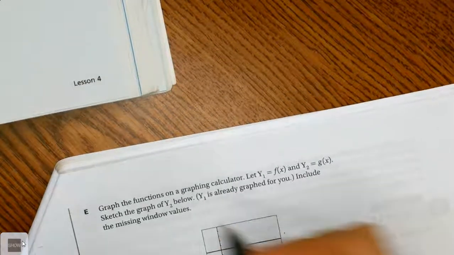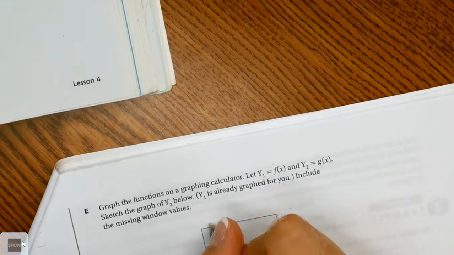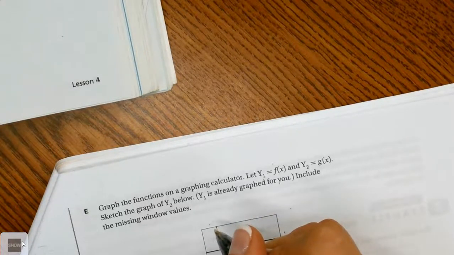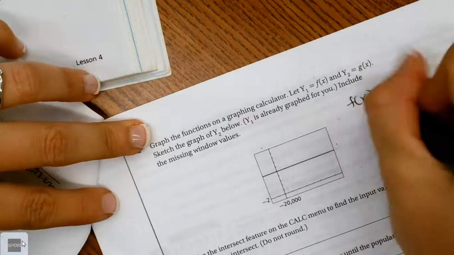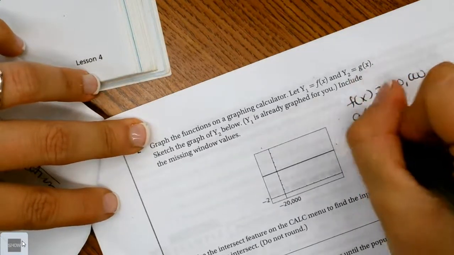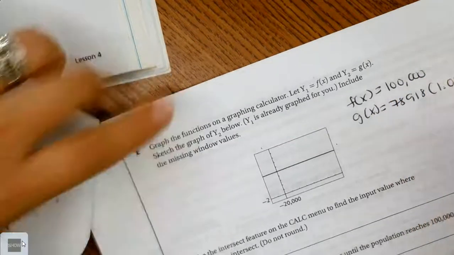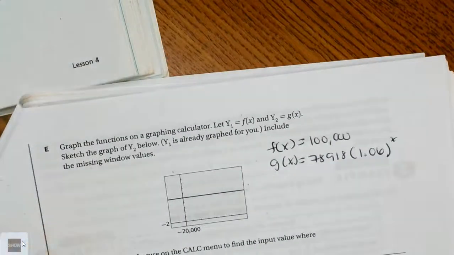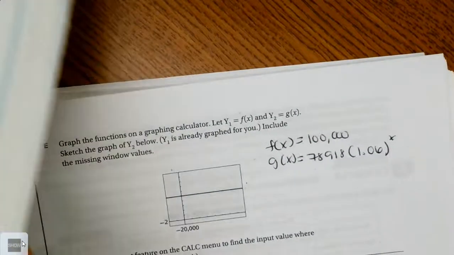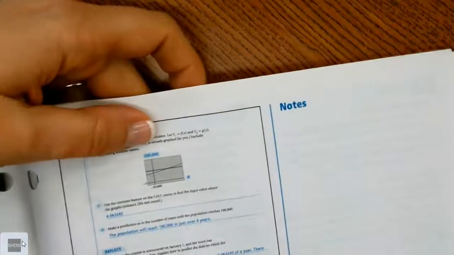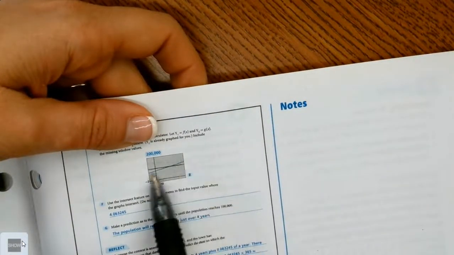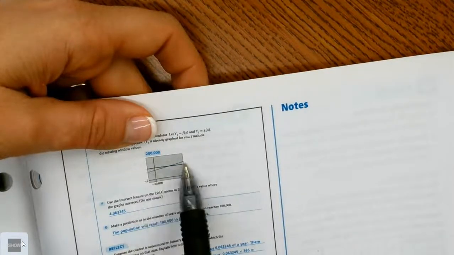So the way that they show the graph right here, they have this one, this is your f of x equals your constant, right?